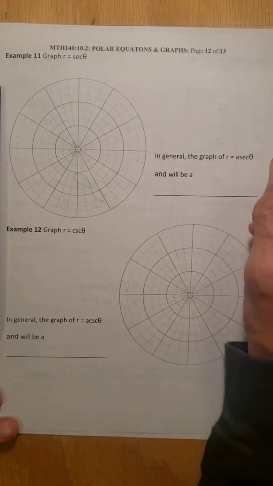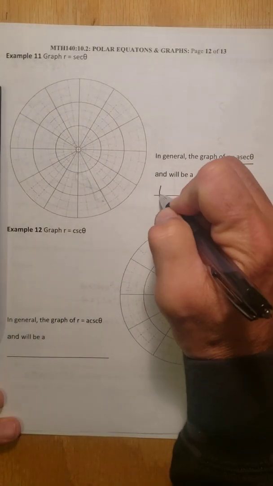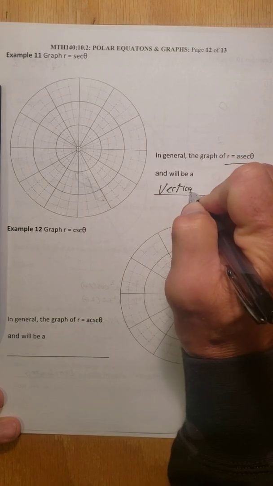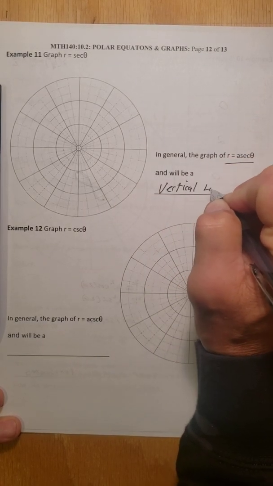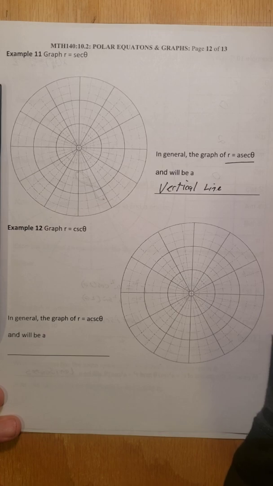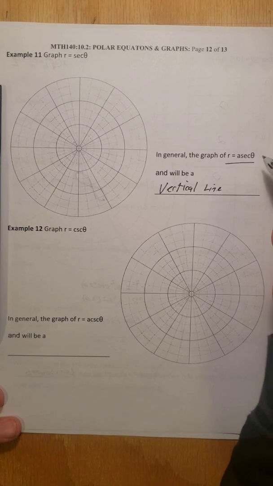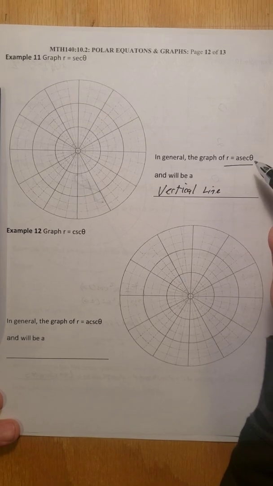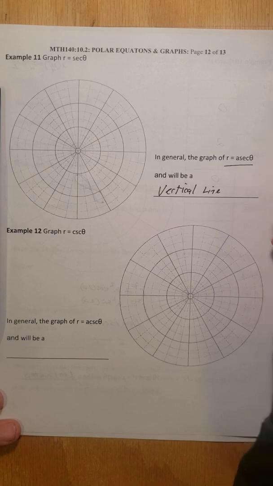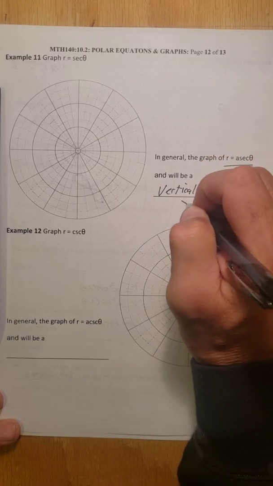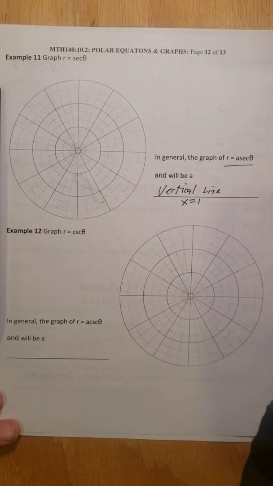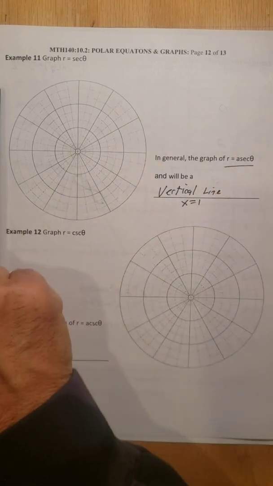So in general, the graph of r equals secant theta is a vertical line. Which should make sense because if you remember, the cosine is related to the x-coordinate, right? So vertical lines are in the form x equals. So in this case, it's x equals 1.